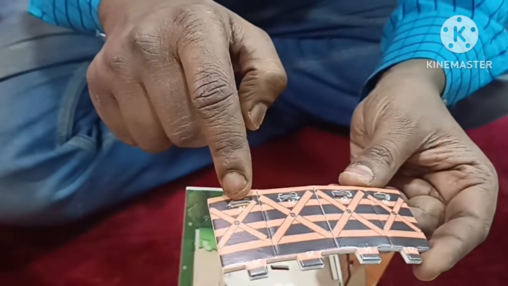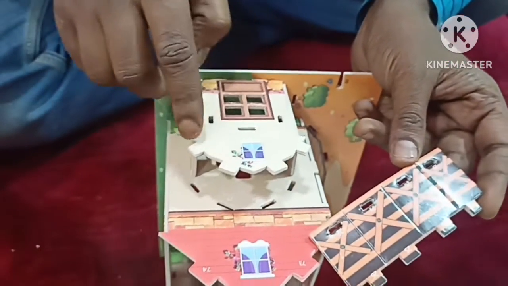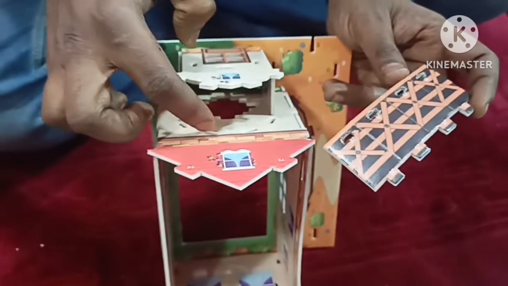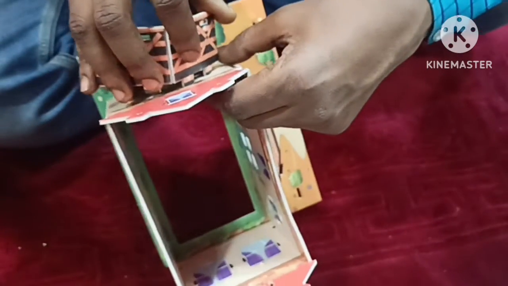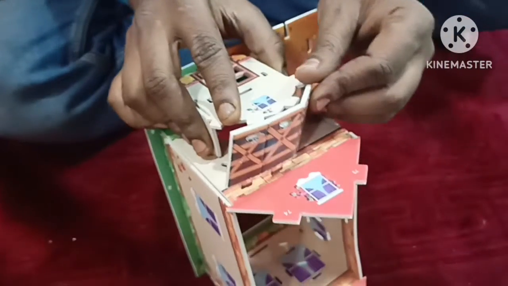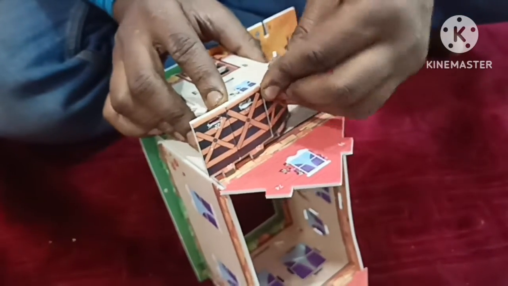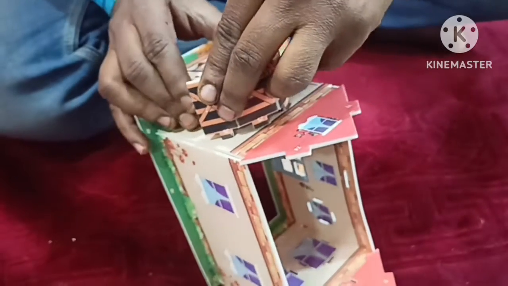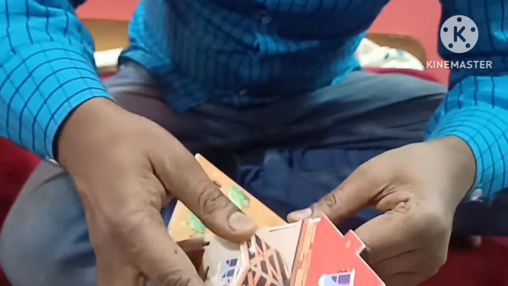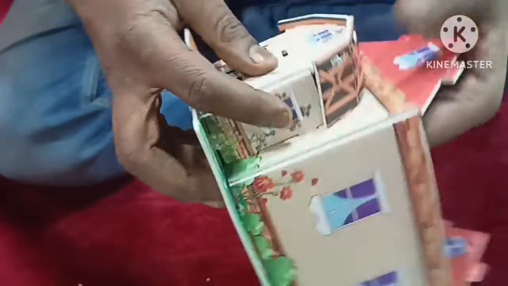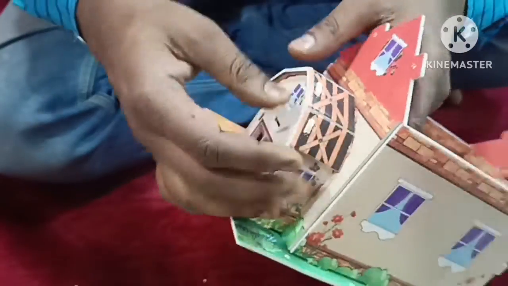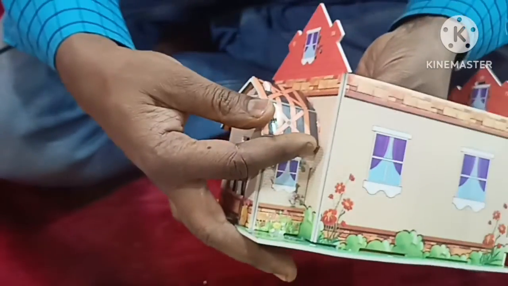19, 20, 21, 22, 23, 24, 25, 26. Same now, 19, 20, 21, 22, 23, 24, 25, 26. Okay. This is 20, 21 and 23, 26, 25, 24 and 22.